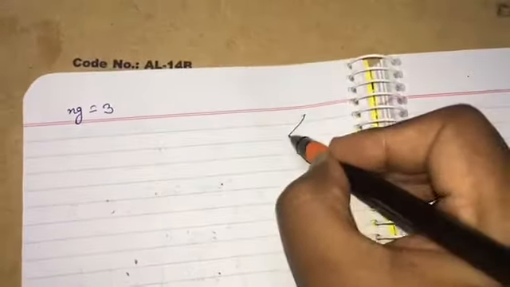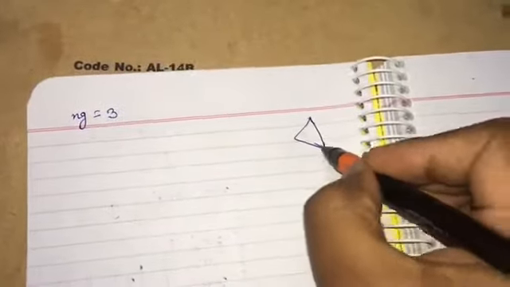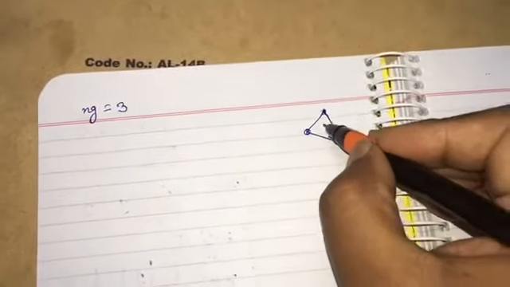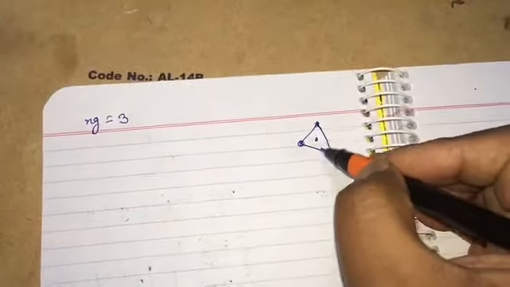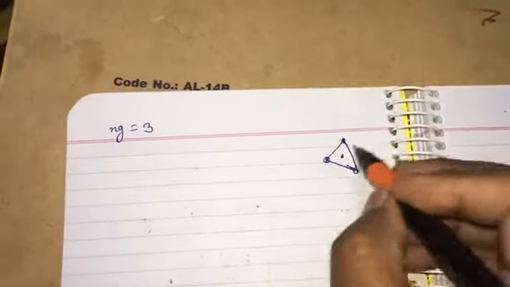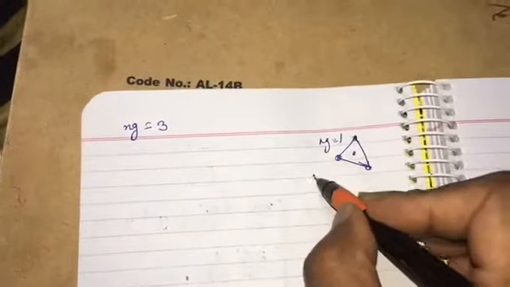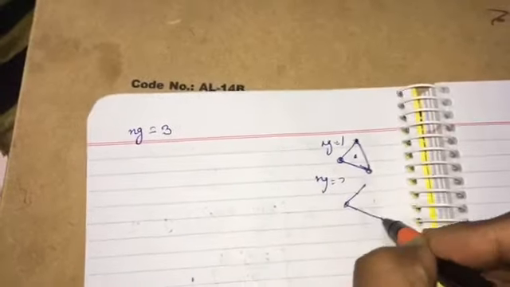Okay, let's see what happens for the next case. Since this is a triangle, after ng equal to 1 the next will not be 2, it will rather be 3.